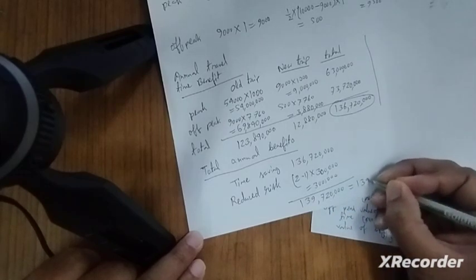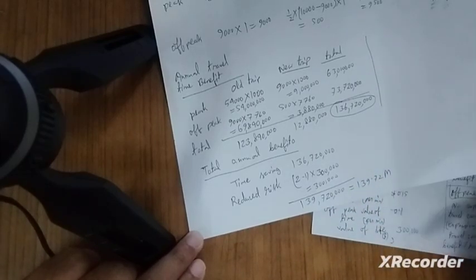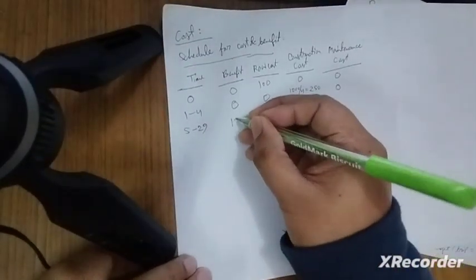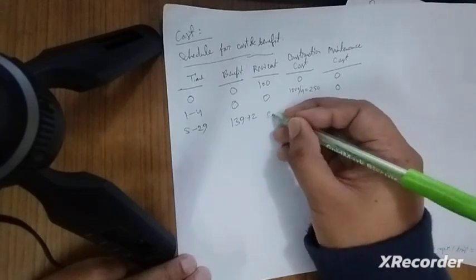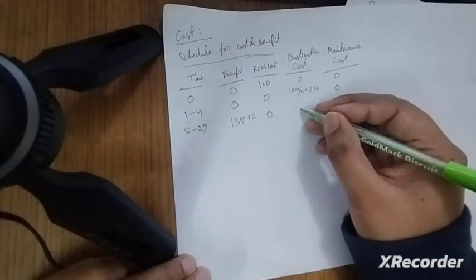In this time there is no right of way cost and no construction cost.